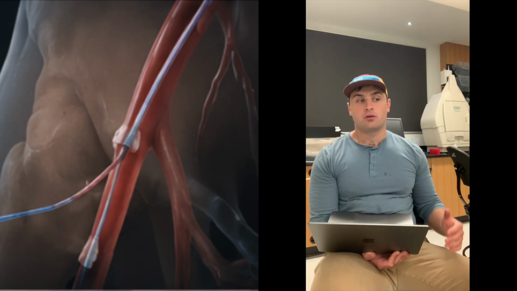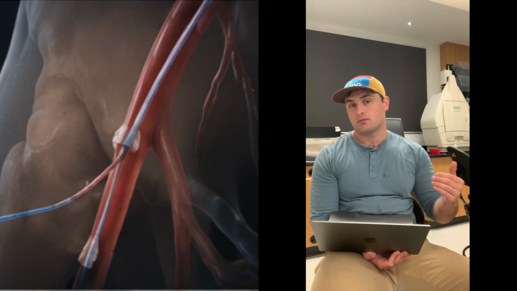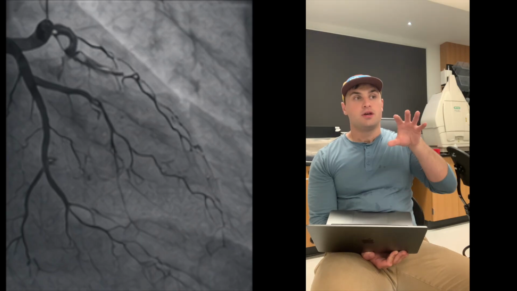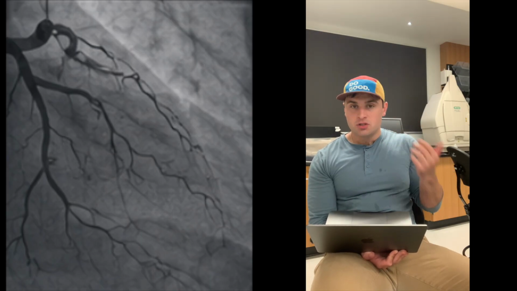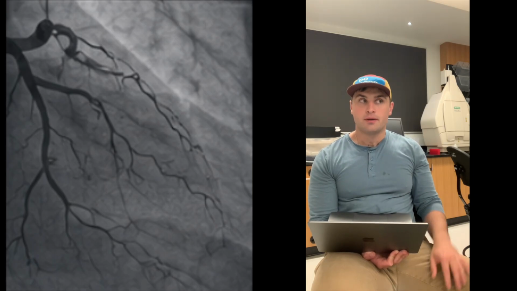In interventional cardiology and interventional radiology, there is a technique called fluoroscopy. Basically, you put the patient under continuous x-ray. Then, through an access point, you snake a catheter into an artery or really any vessel of interest, and you shoot it with dye. That dye shows up on the x-ray, hence the term angiography. By doing that, you can actually visualize these vessels under x-ray.